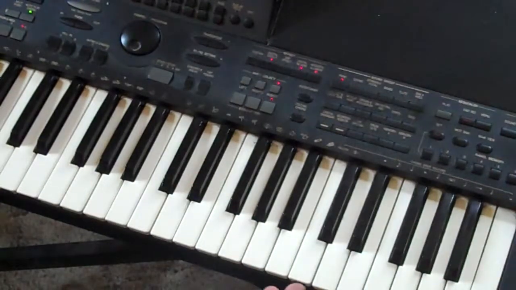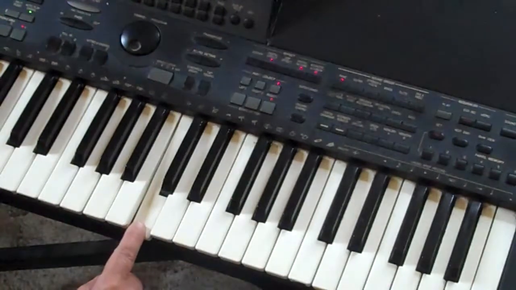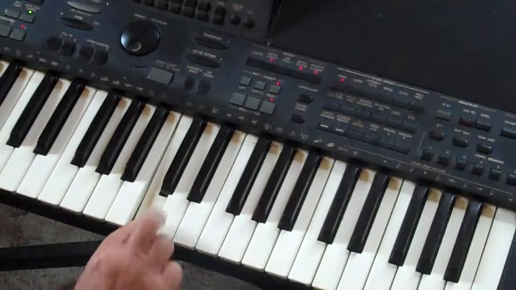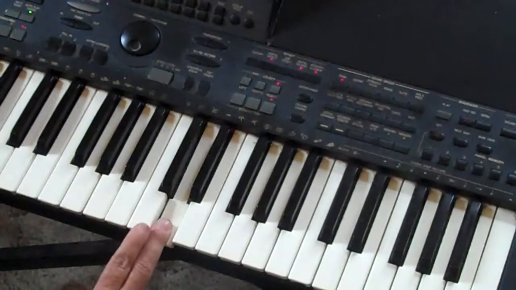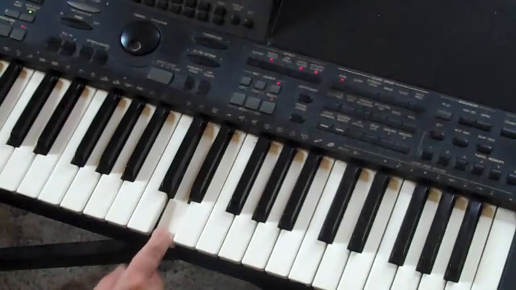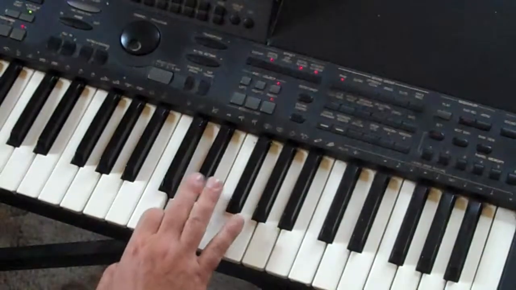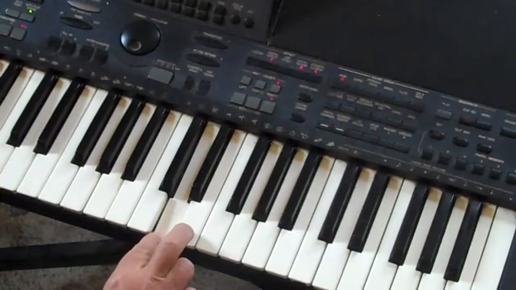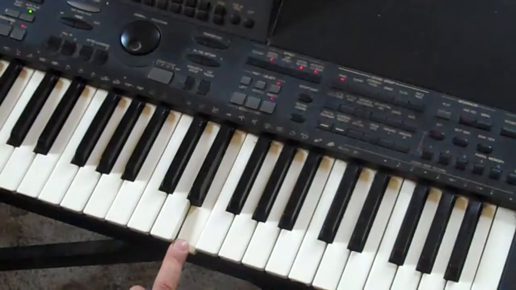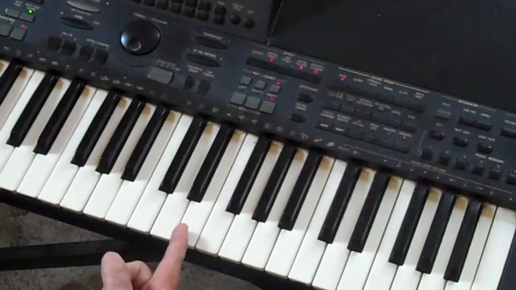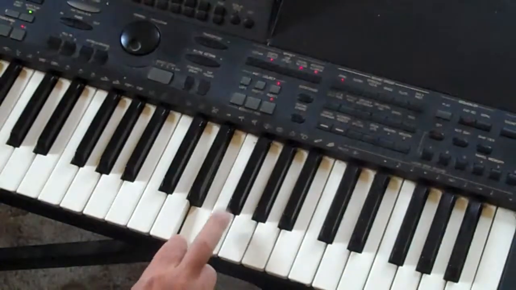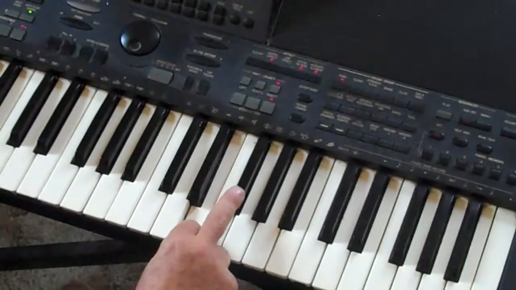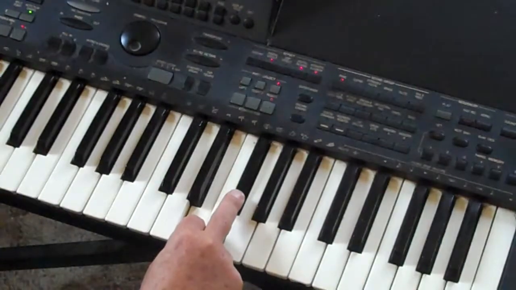Now a whole step, pretty simply, is two half steps. So from C, if I want to go a whole step, I skip one and play this note, whole step. If I was going to play another whole step from this note, again, skip one, whole step to E. Now it gets a little interesting here. If I was going to play a whole step from this note E on the keyboard, I skip one, there's a whole step. E to F sharp is a whole step.